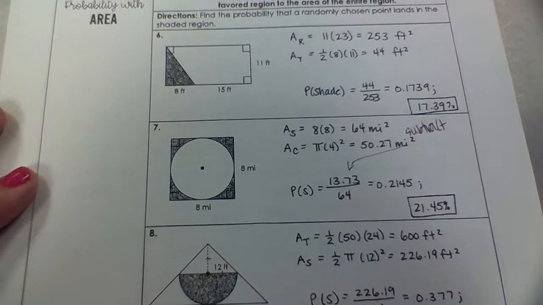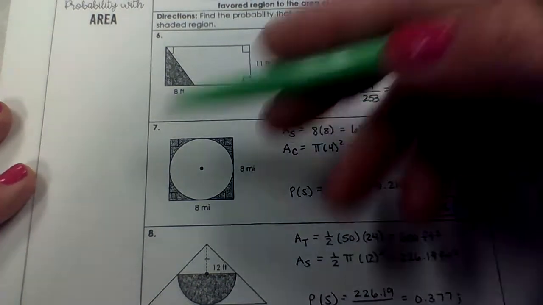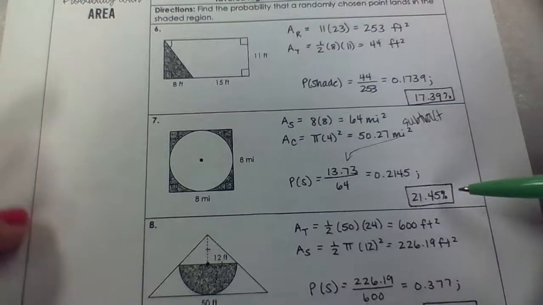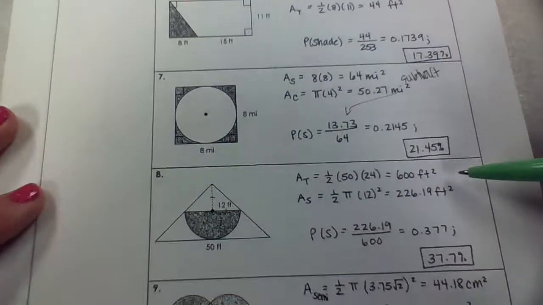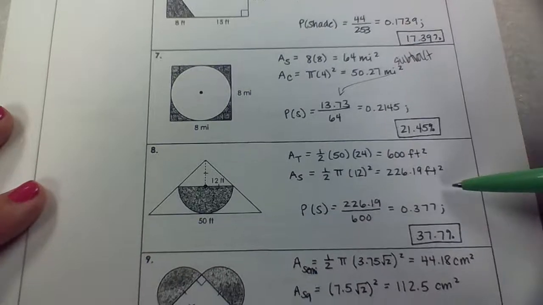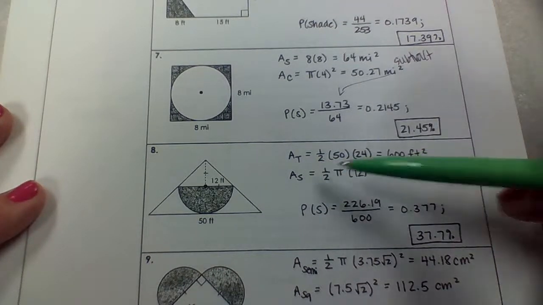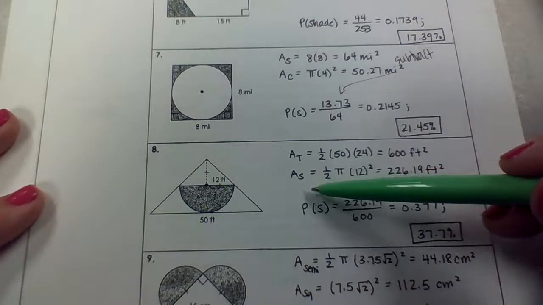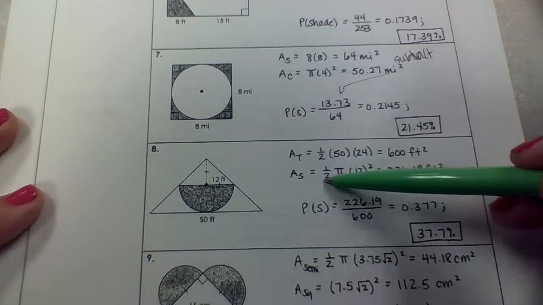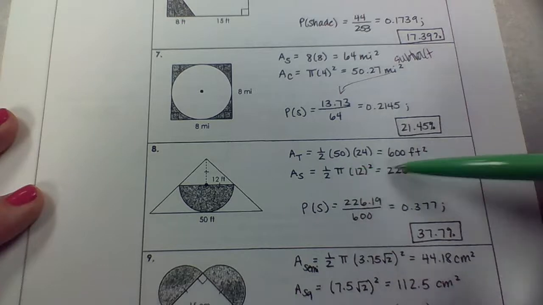Okay, still not great probability of landing in the shaded region on this one. It's only 21.5% basically. Okay, so finding the probability of the area of the shaded region. So I found the area of the triangle right here. And then I found the area of the semicircle. So pi r squared divided by 2, so half pi r squared.